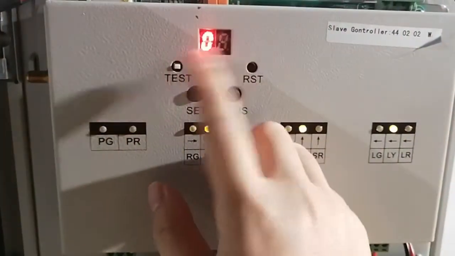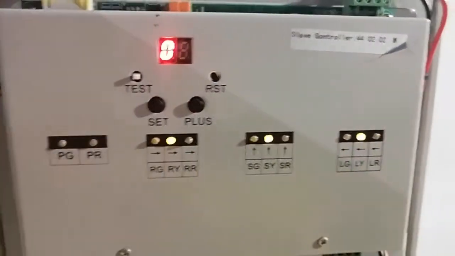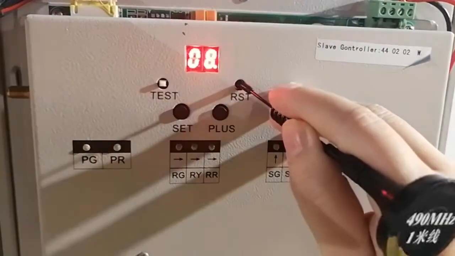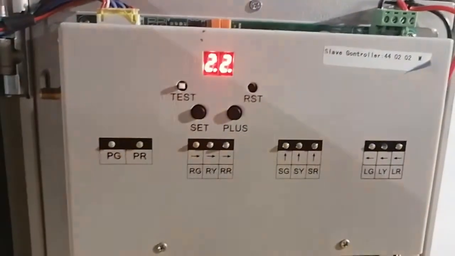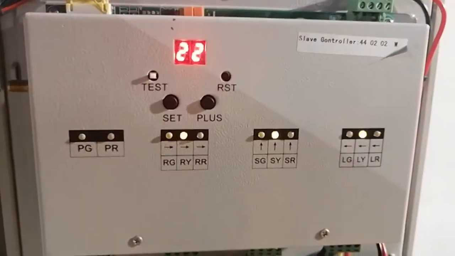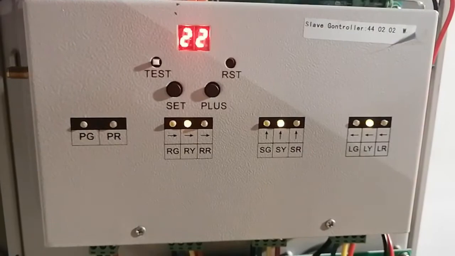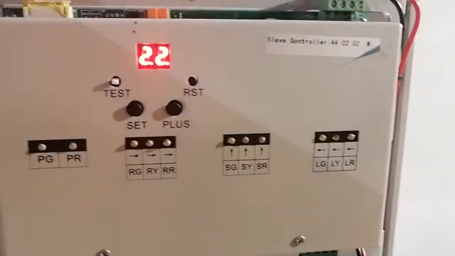Exit from the setting status: press back the test button, and then press the reset button once. If you have more slaves, you have to set them following these steps one by one by yourself.